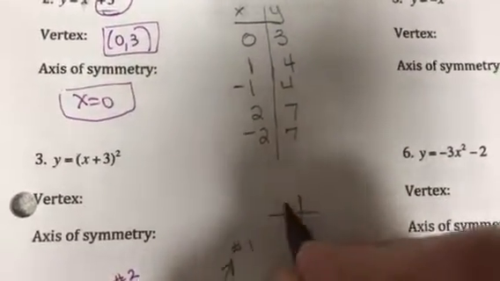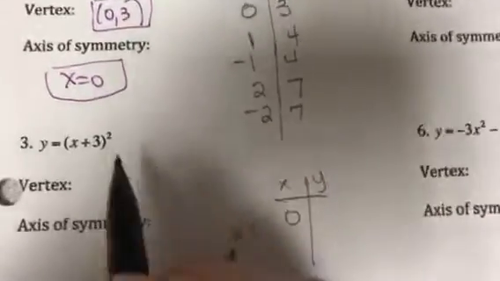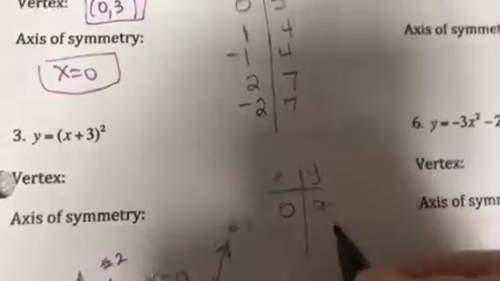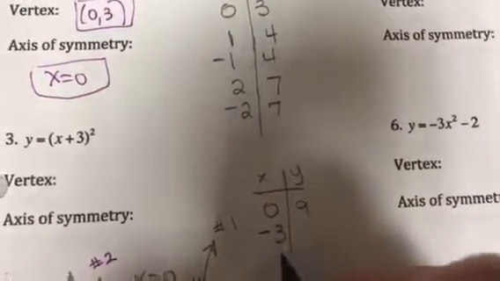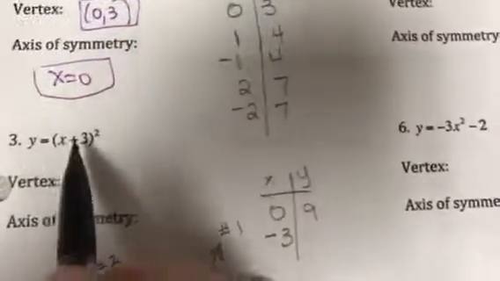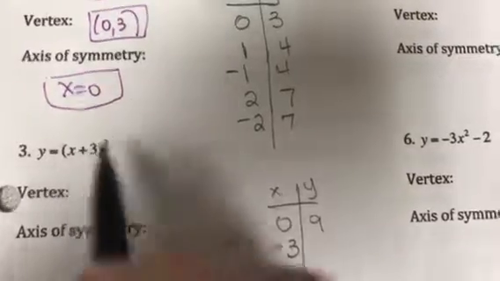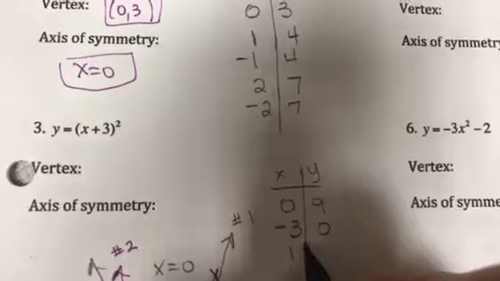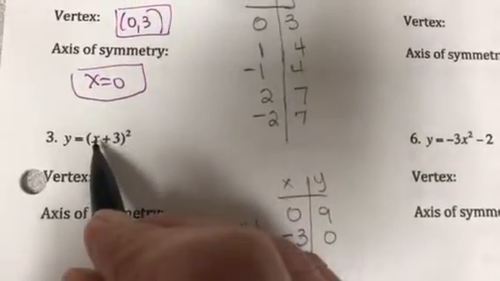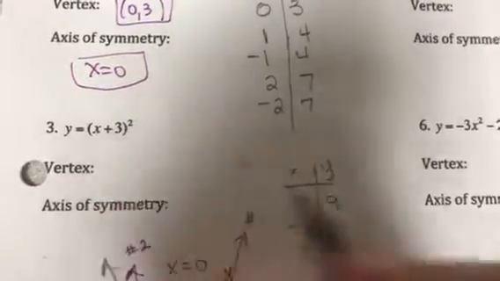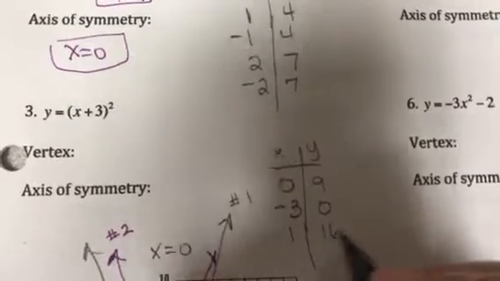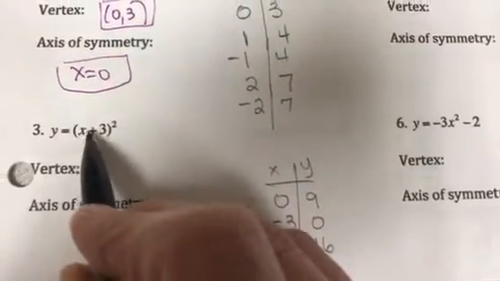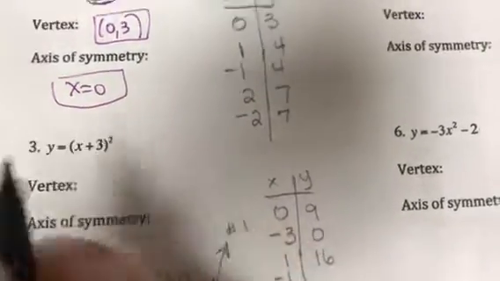I'm going to come over here to the side, plug in my favorite point. If I get 0, I'm going to get 3. 3 squared is 9. This would be another favorite point of mine, and I want you to look why, because I'm going to get 0 in here, and 0 squared is 0, okay? And let's plug in something else. If I plug in 1, 1 plus 3 is 4. 4 squared is 16. And let's plug in negative 1. Negative 1 plus 3 is what? 2. 2 squared is 4.